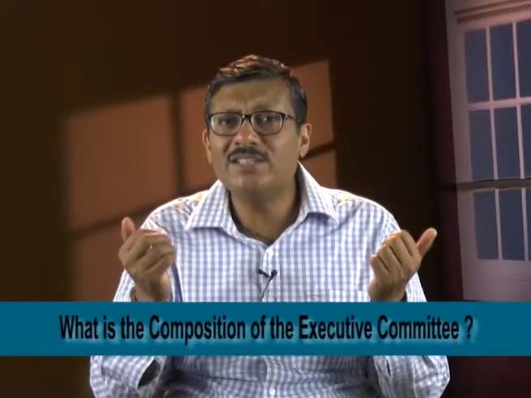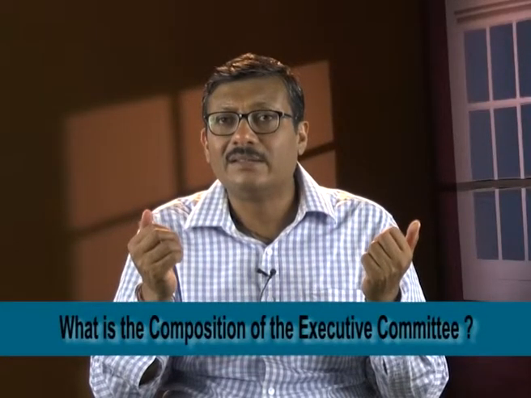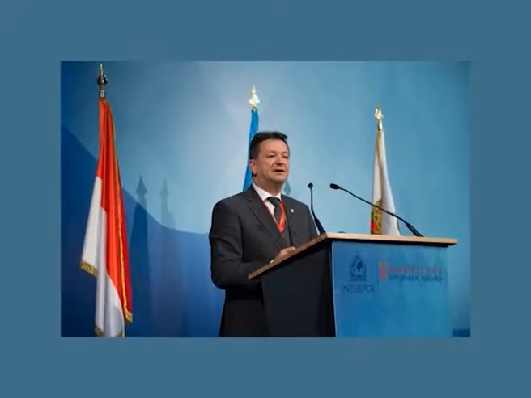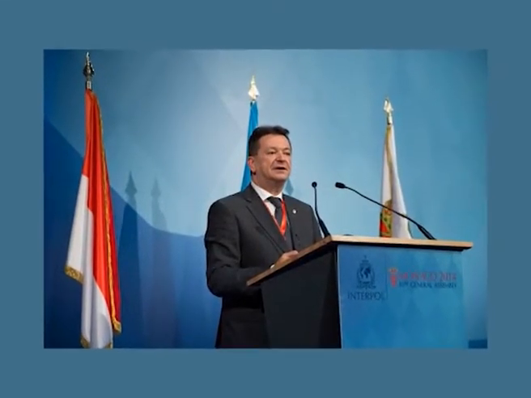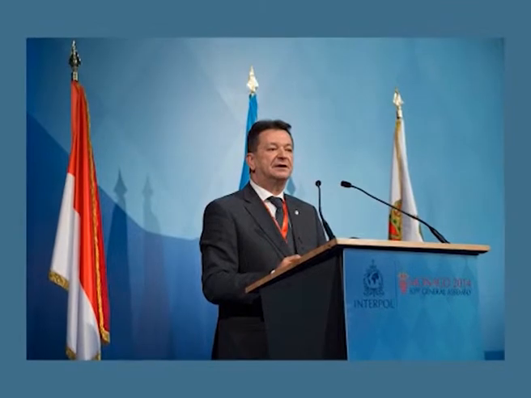So, what is the composition of the Executive Committee? It is elected by the General Assembly. The EC has 13 members comprising the President of the organization, 3 Vice Presidents and 9 delegates, all from different countries. The President is elected every 4 years and the Vice Presidents for 3 years. They are not immediately eligible for re-election, either to the same post or as delegates to the Executive Committee.